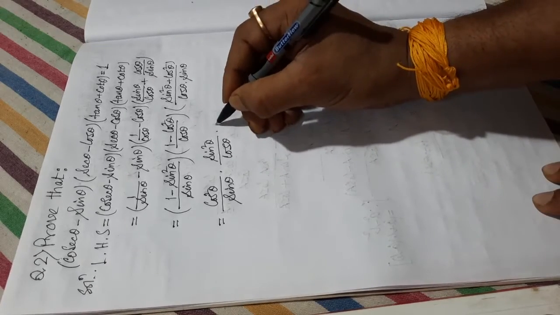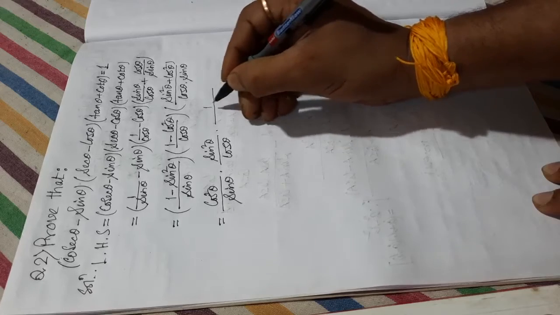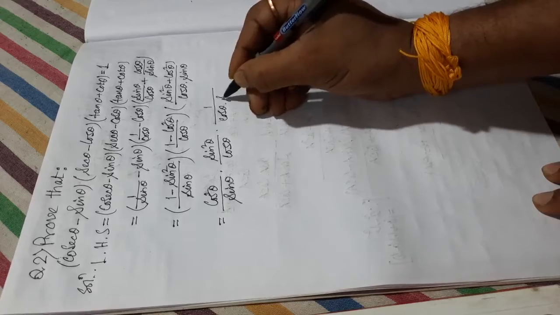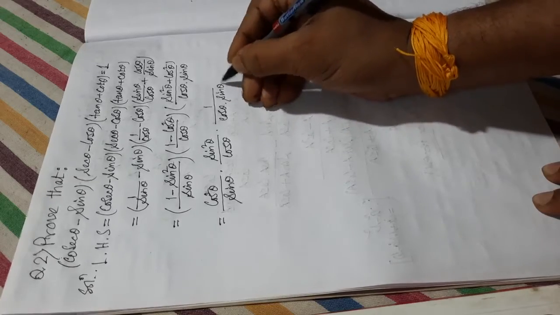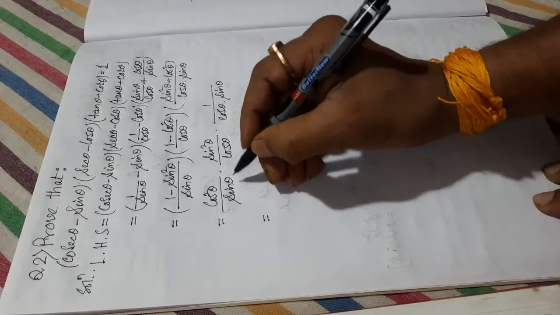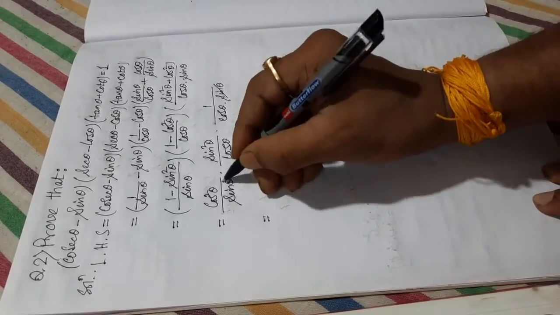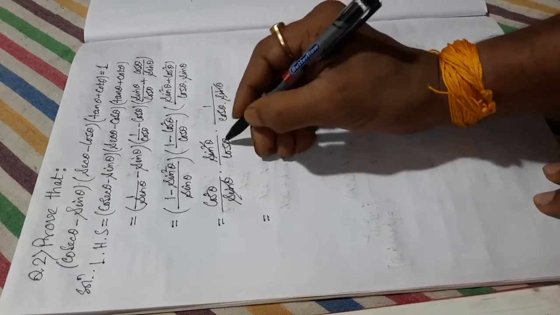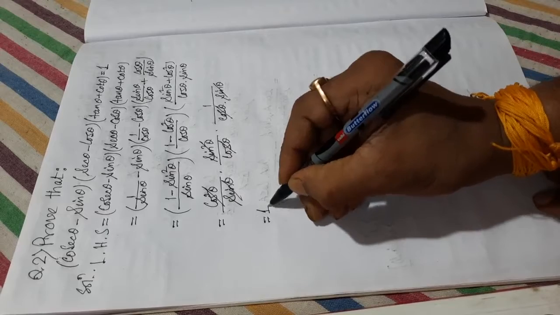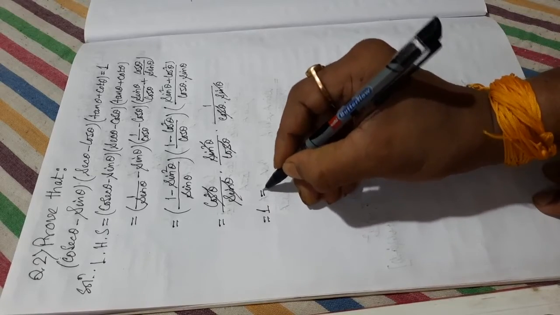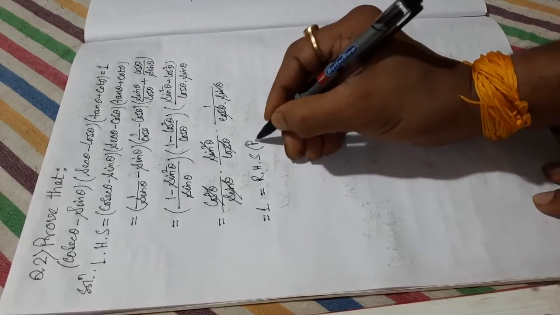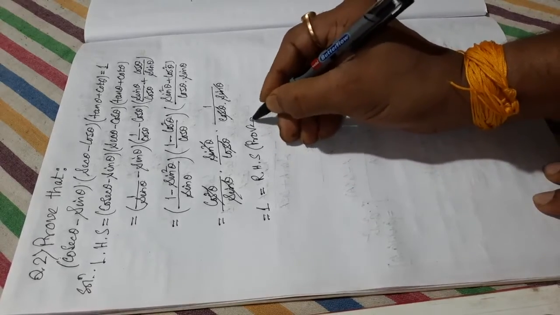Sin square theta plus cos square theta is equal to 1. Is equal to 1. Right hand side. Proved.